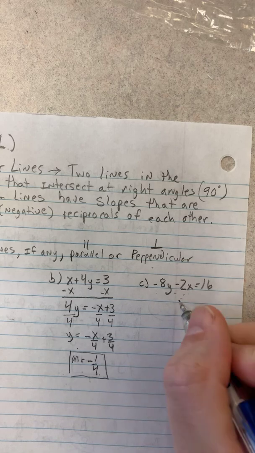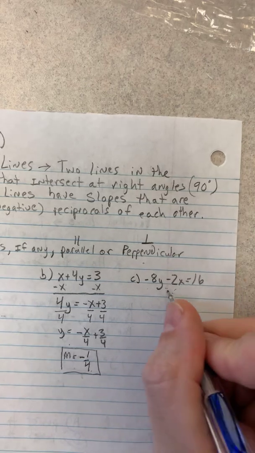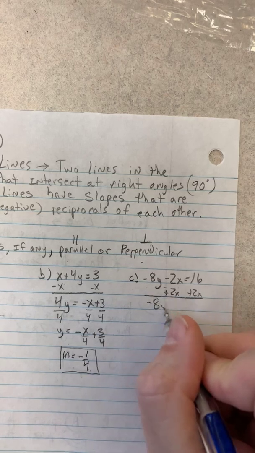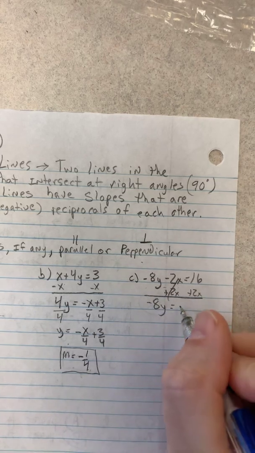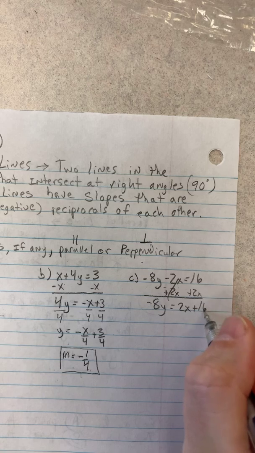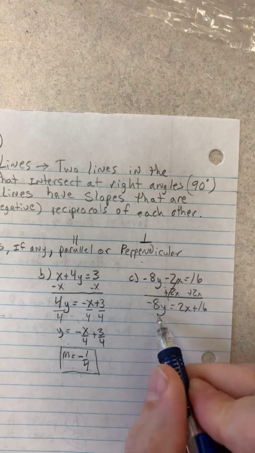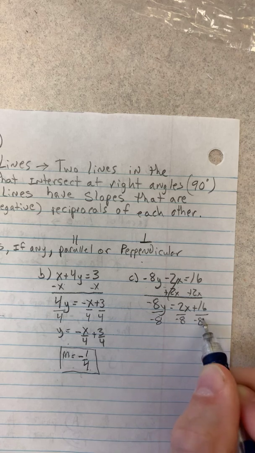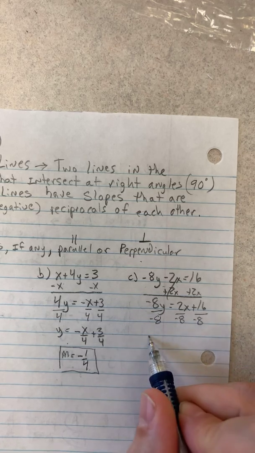I'm going to solve for y here, which means I will add 2x. Negative 8y, that goes away, is equal to 2x plus 16. Again, I'm writing that x first because I want it in y equals mx plus b. I'm going to divide everything by negative 8.